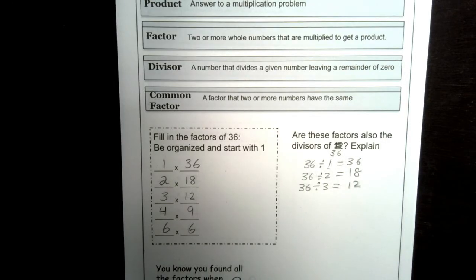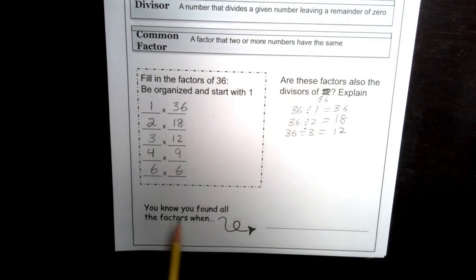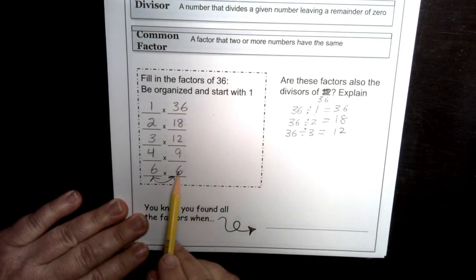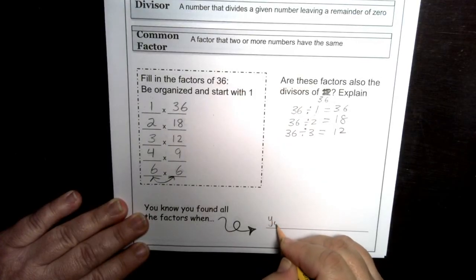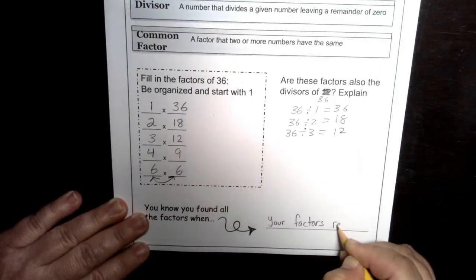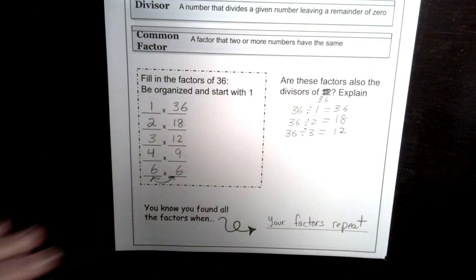And finally, at the bottom of the page, it asks us, how did you know you found all the factors? So how did I know to stop? Well, you find them when you get what I call the turnaround number. I got a number that repeated, the 6. So I know I found all my factors because my factor repeated.